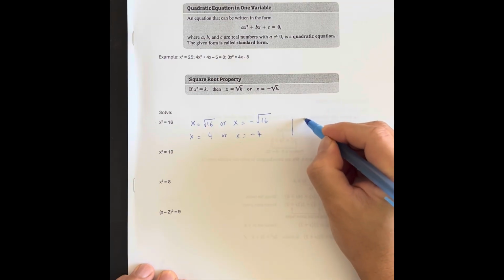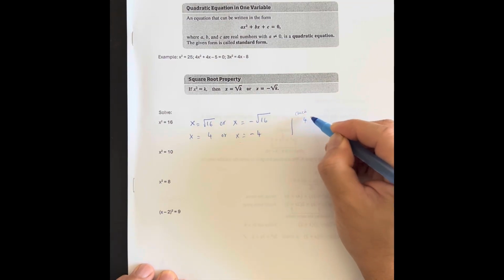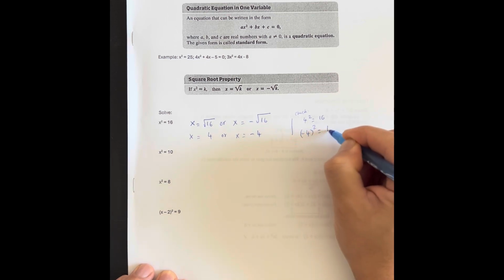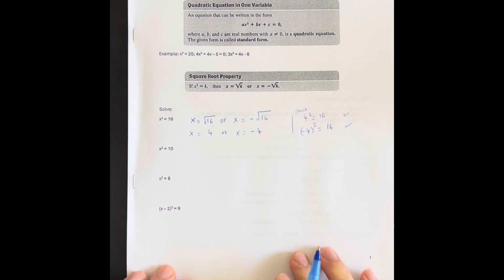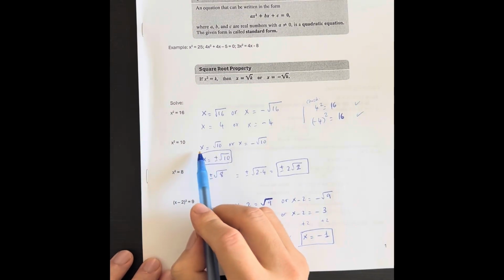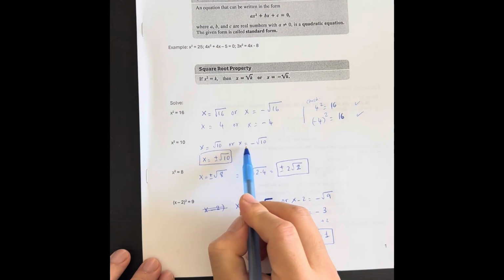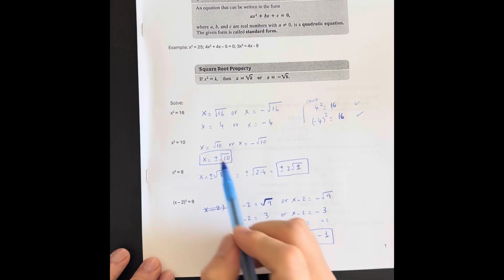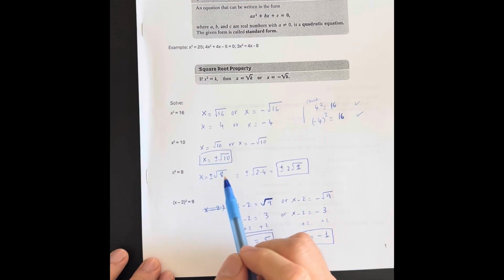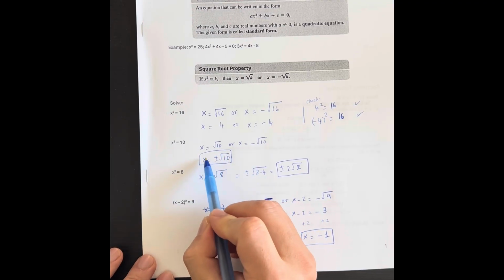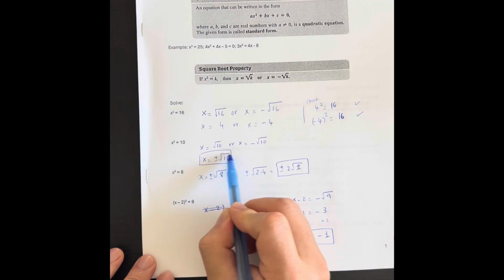You can check, 4 squared is 16, negative 4 squared is also 16. X squared equals 10, that means x is the square root of 10, or x equals negative square root of 10. And the square root of 10 cannot be simplified any further. But we can also combine the two together. We can also write x equals plus or minus square root of 10.